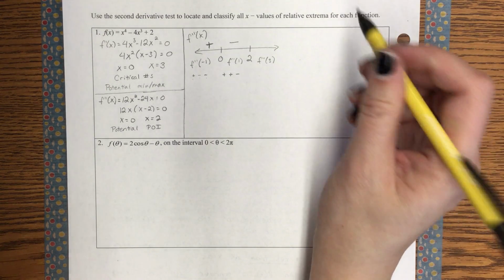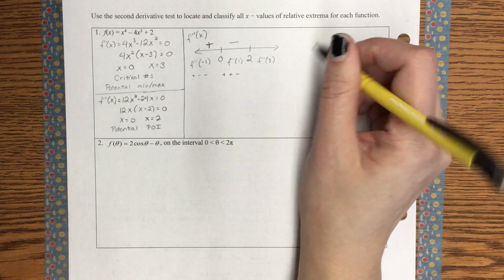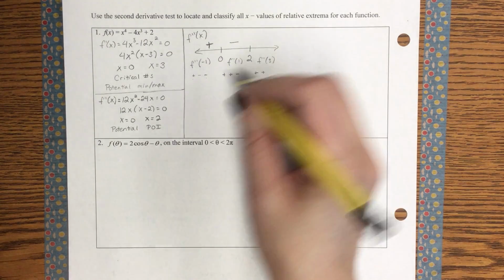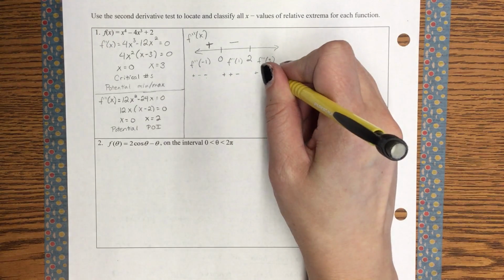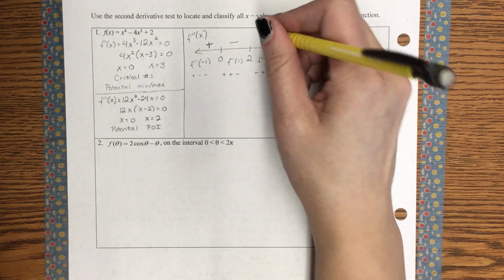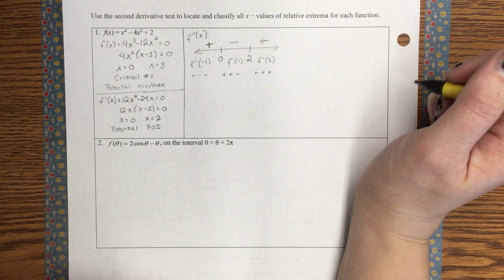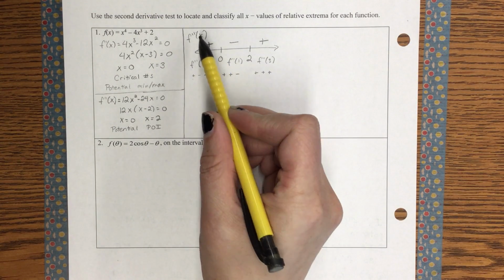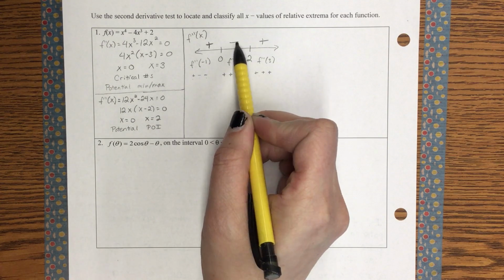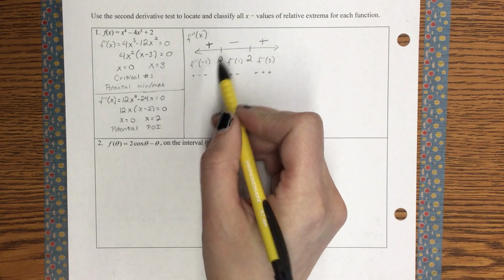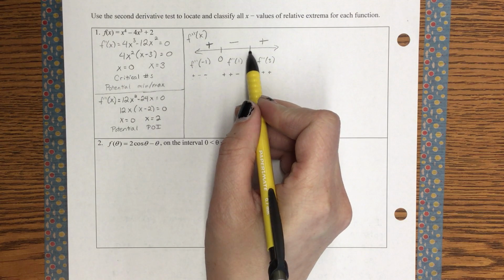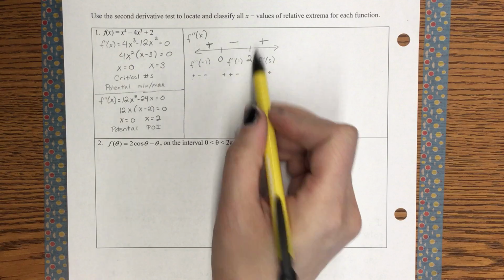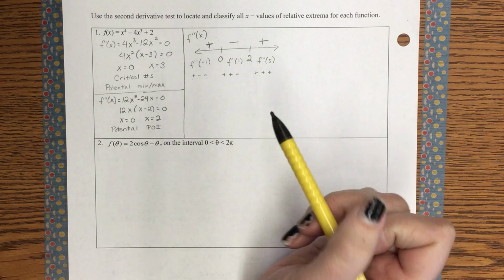And now let's check f double prime of 3. Plug in a 3. 12 is always positive. 3 is positive. And inside the parentheses, 3 minus 2 is 1, which is positive. Triple positive multiplied is positive. So we know from our second derivative that the second derivative is positive and then negative and then positive again. So x equals 0 and x equals 2 are both points of inflection because the sign changes at each of those x values. But that's not what we're asked to find.